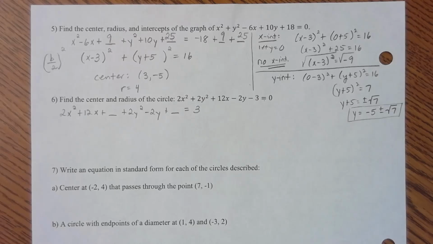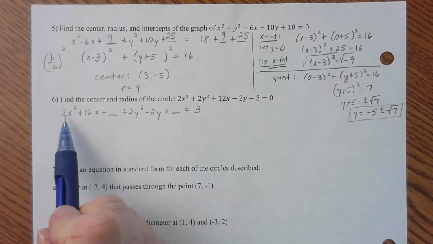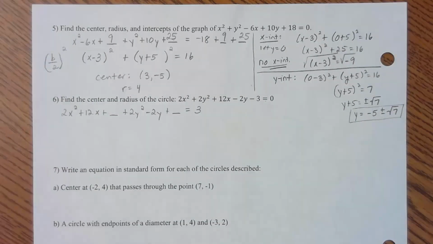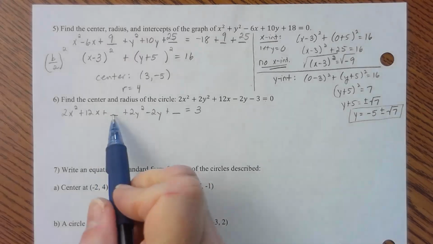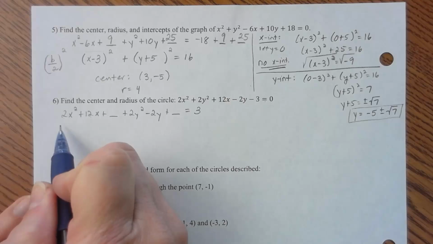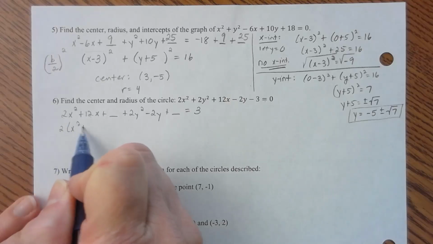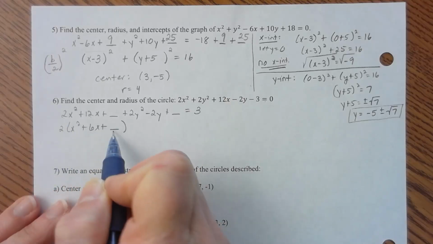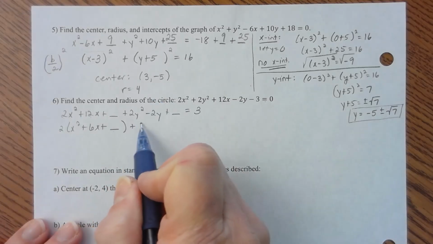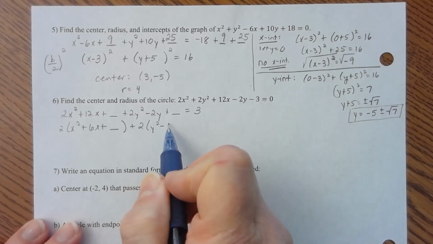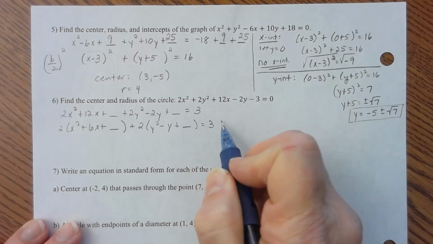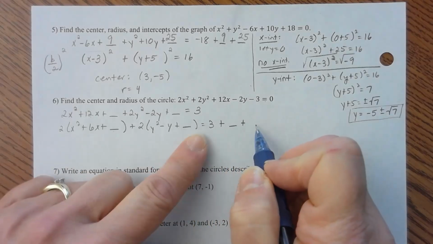This time, when I'm completing the square, I have 2x squared instead of 1x squared. So what I have to do first, before I figure out what I'm going to complete the square with, is I need to factor 2 out of both of these terms. Then I can complete the square. I'm going to do the same thing over here. I need it to be 1y squared. So I'm going to factor out a 2. And whatever I add to this side, I have to add to this side.